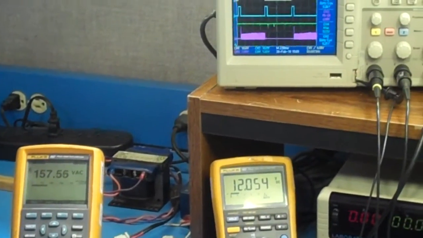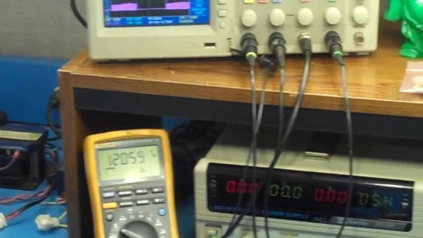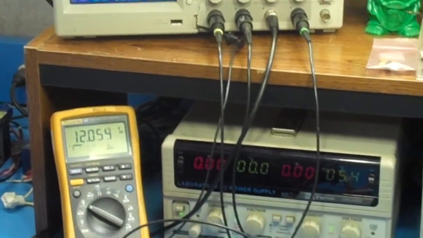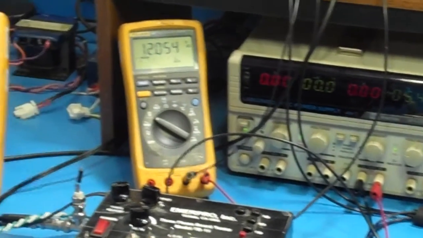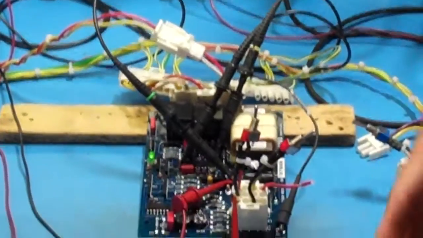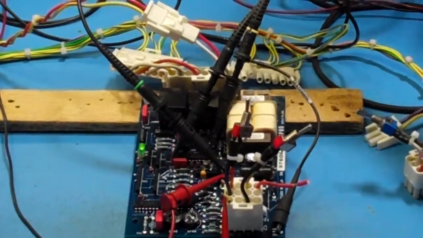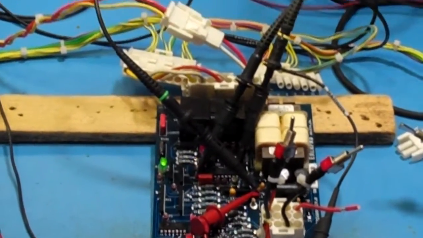For this reason, we want to suggest that if there is a problem with the 240 dropping and it's not a good quality power signal, BR1 be removed and the board be powered with a separate 30 volts DC supply. This is the end of this video.